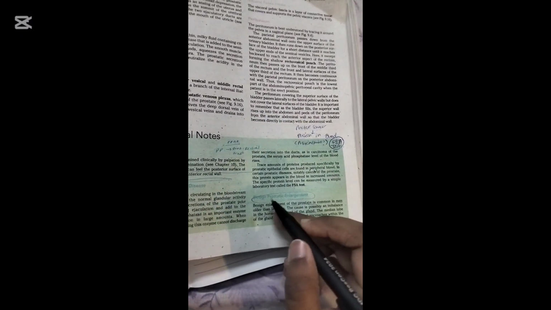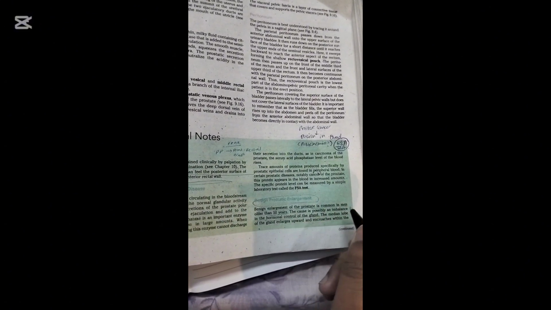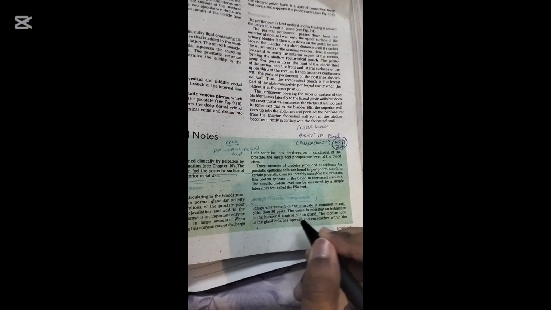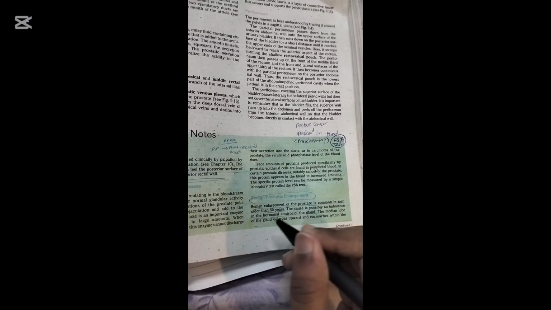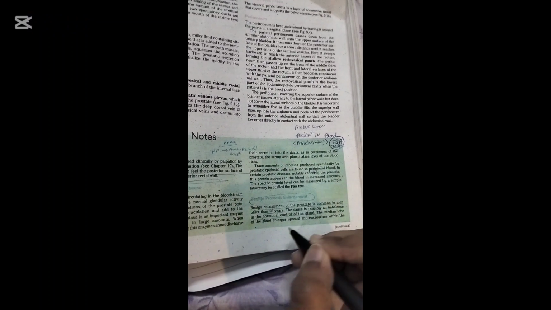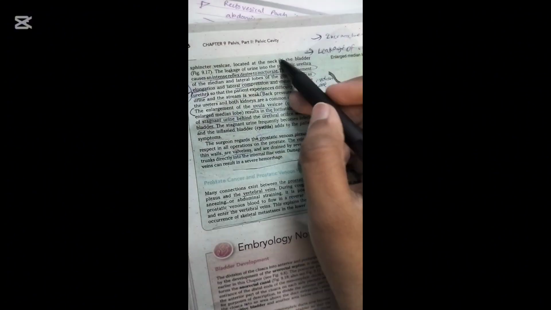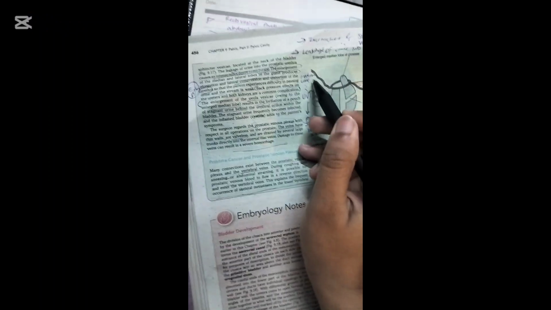Now let's talk about a very important thing, which is benign prostatic enlargement. So, benign enlargement of the prostate is common in men above 50 years of age. This is probably because of imbalance in the hormonal control of the gland of the prostate. The median lobe of the gland is going to enlarge upward and encroach upon the sphincter vesicae, which is located at the neck of the bladder.